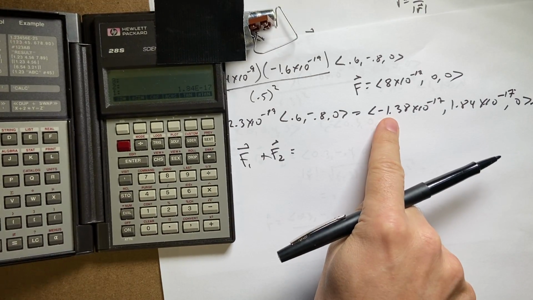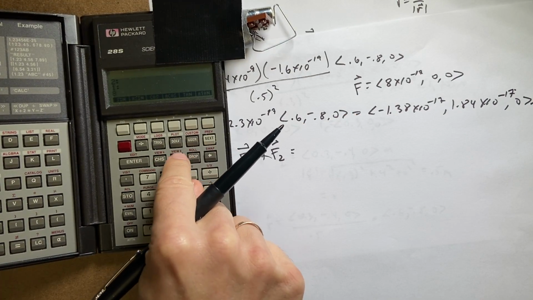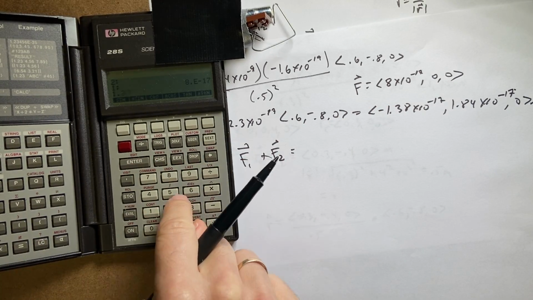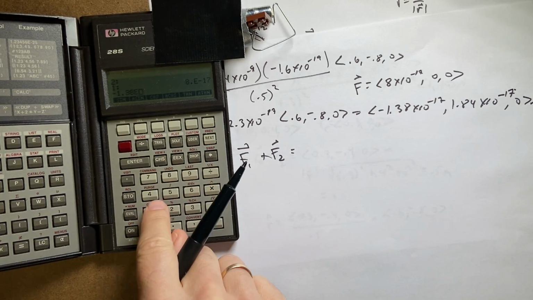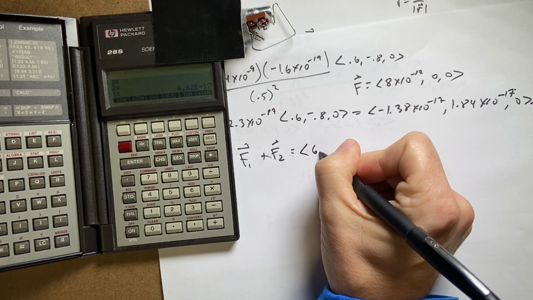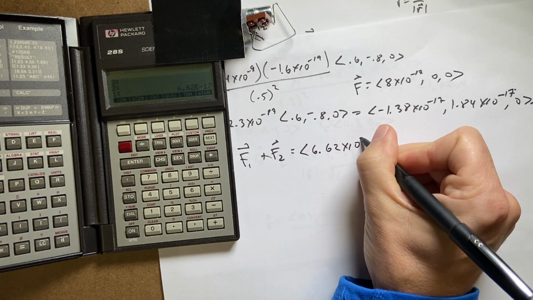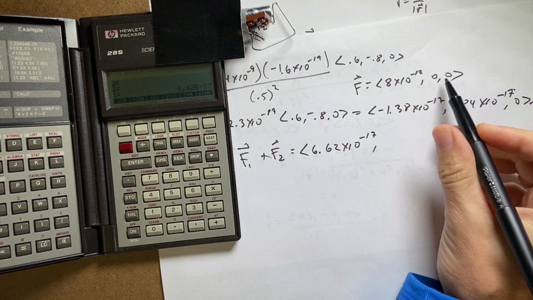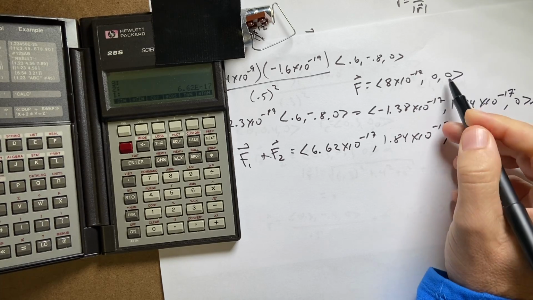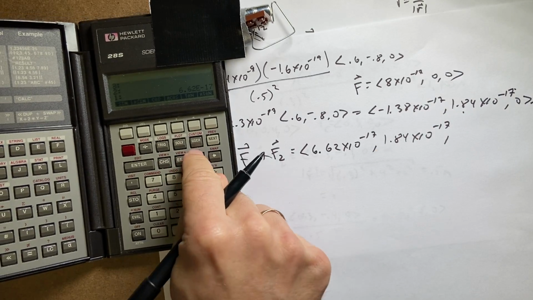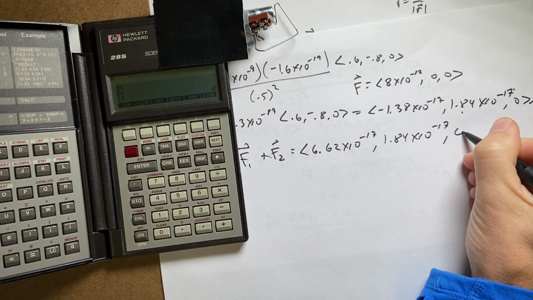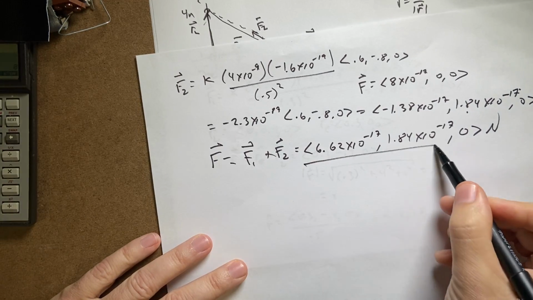I'm going to say 8 times 10 to the negative 17th, and then 1.38 change sign, exponent, negative 17th plus. And I get my answer of 6.62 times 10 to the negative 17th. Then I have this plus 0 is 1.84 times 10 to the negative 17th. And then I have the 0 plus 0. Let me put that in the calculator. 0 enter, 0 plus is 0. I'm just having fun here, okay? Newtons. And that's my final answer.